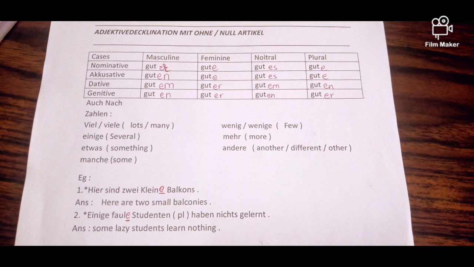It means using an adjective with a word that does not have an article in the sentence. Look at the following cases and the forms: masculine, feminine, neutral, plural. You'll see gut for nominative. You'll see guter. Accusative, you'll see guten, gutem. Then genitive, you'll see guten.